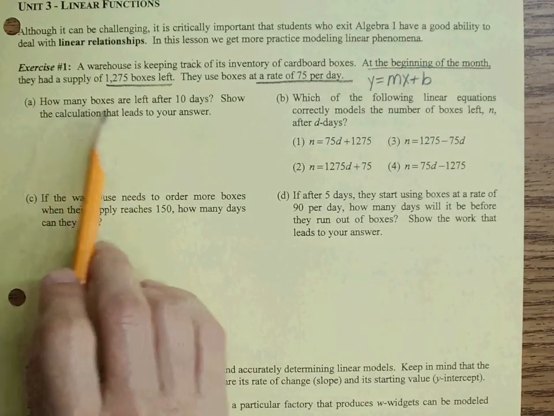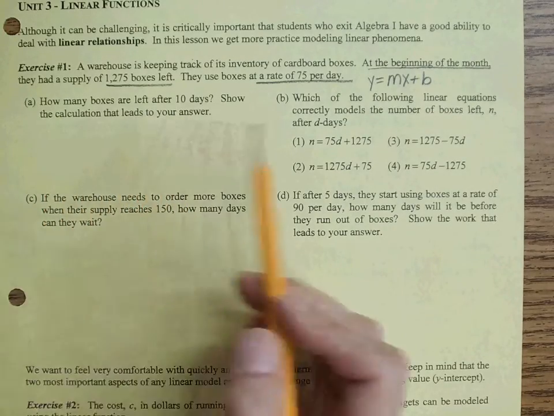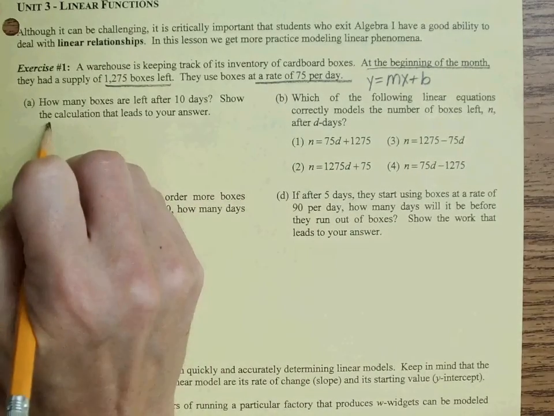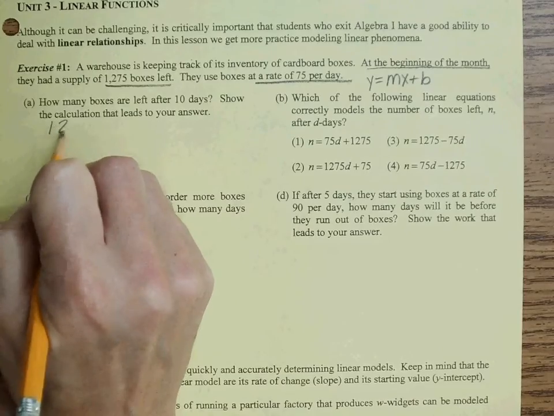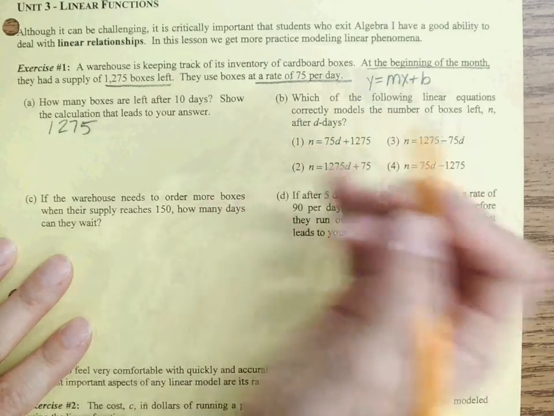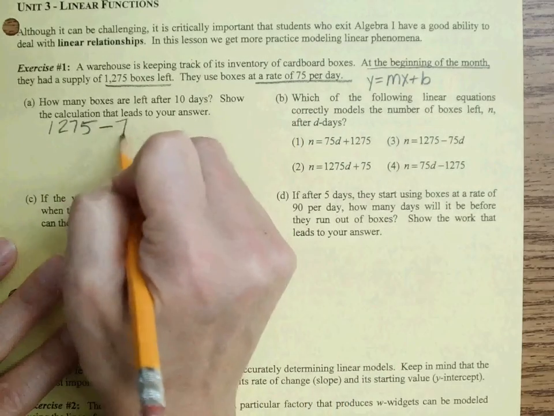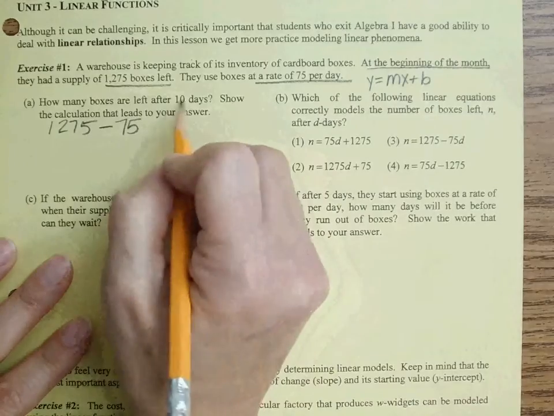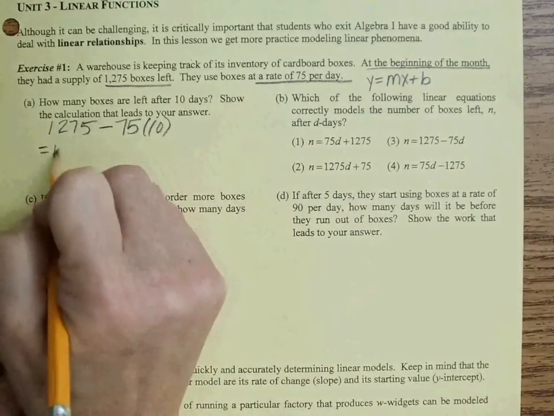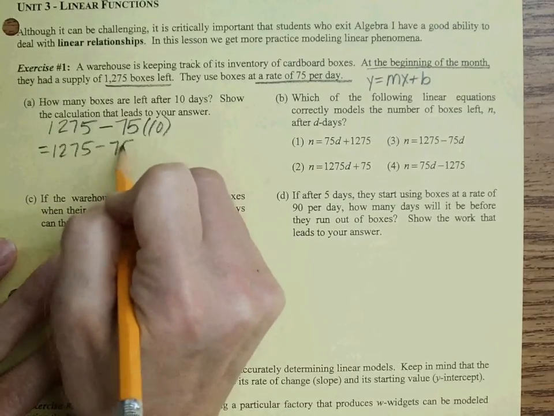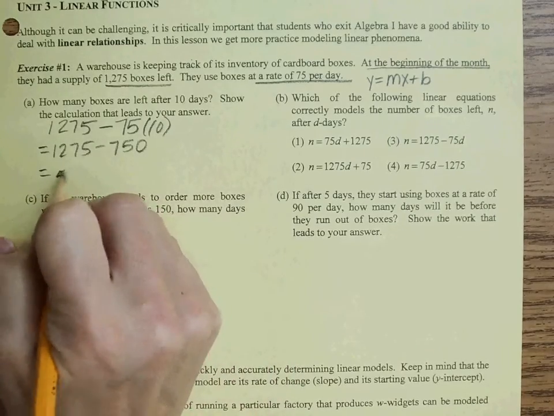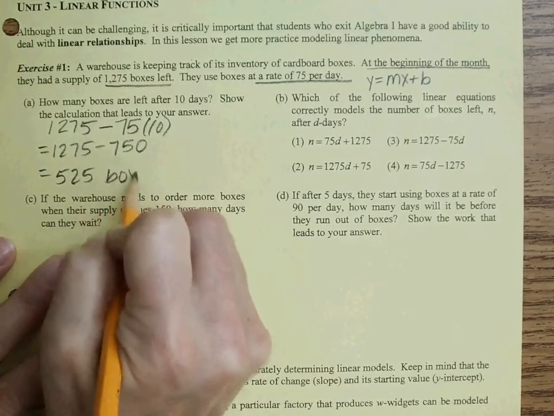Let's get to part A. It says, how many boxes are left after 10 days? Show the calculation that leads to your answer. So for this one, we can start with, if we have 1,275 boxes and we're using boxes at a rate of 75 per day, that means we're taking away 75 per day, and it's going to be after 10 days. Okay, and then we can just go ahead and solve this. 75 times 10 is 750, and we get a total of 525 boxes.